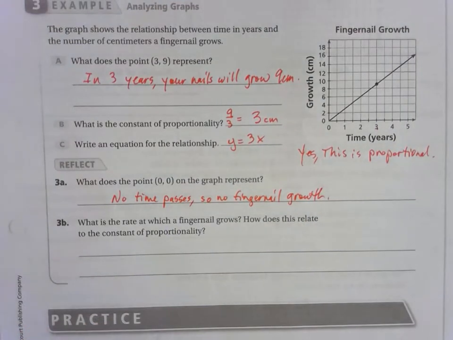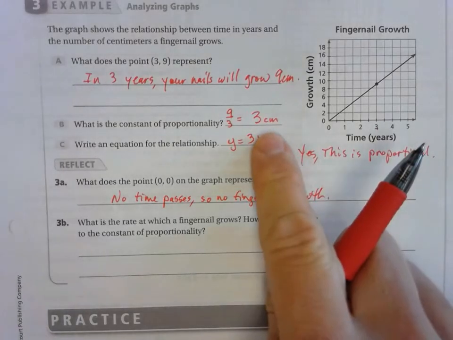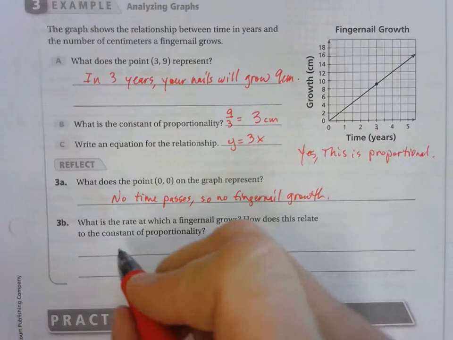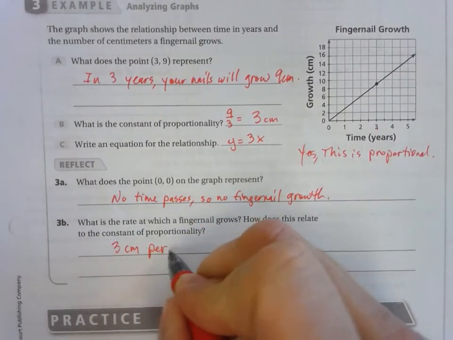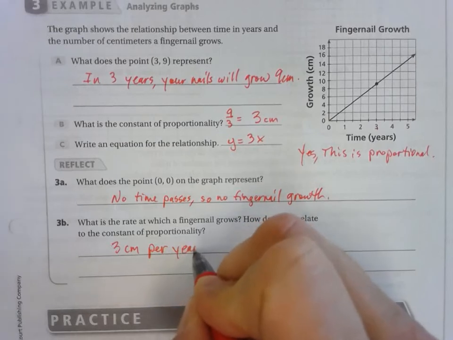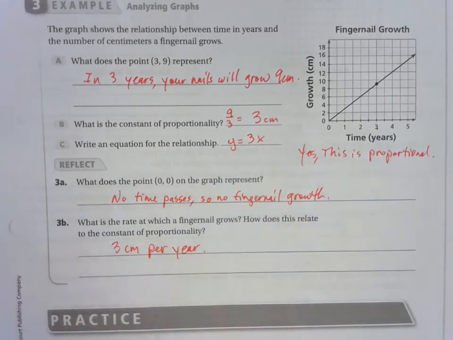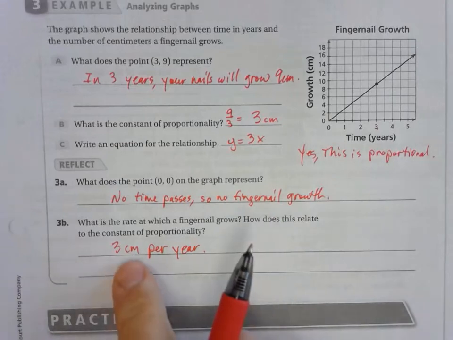Alright. What is the rate at which a fingernail grows? Well, we got that up there, right? We said every year it would grow 3 centimeters. 3 centimeters per year. That's the unit rate. How does this relate to the constant of proportionality? Well, that's the same, right?